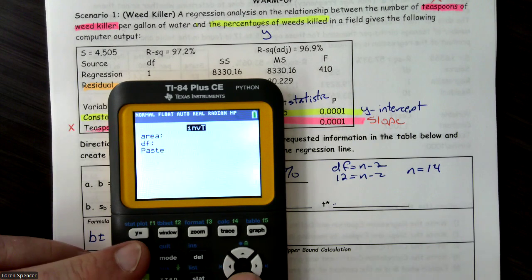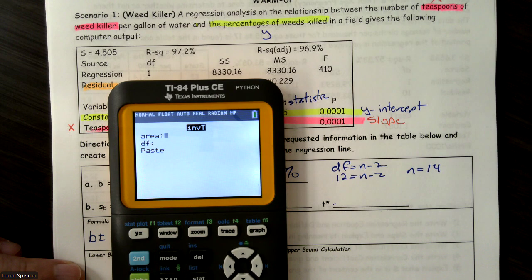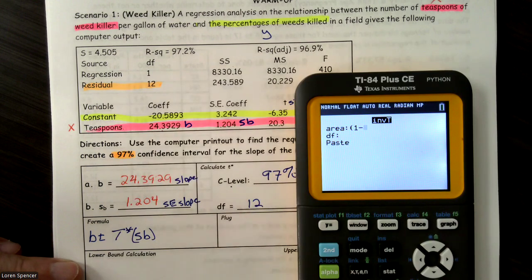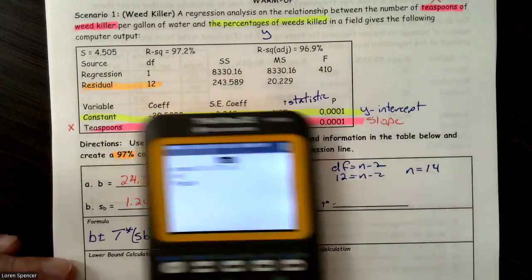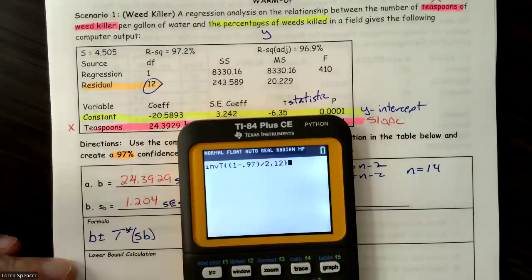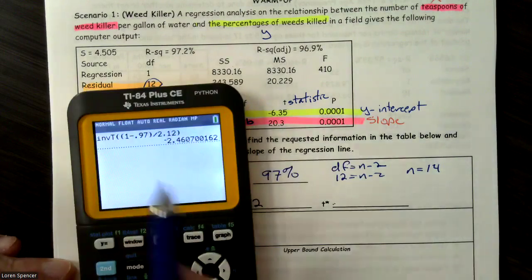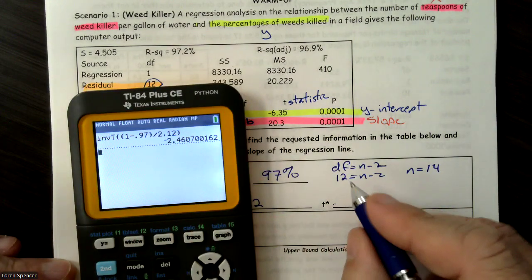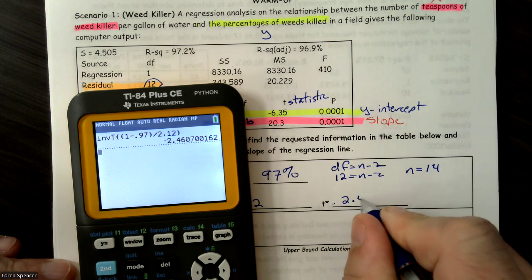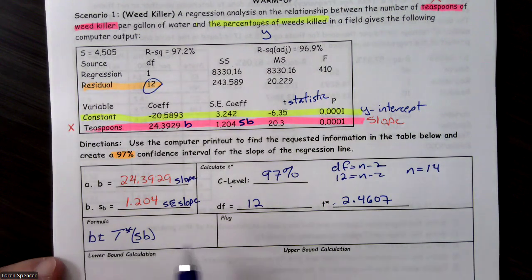Let me see if I can adjust this screen just a little bit. I hope that helped a little bit. Parenthesis, 1 minus, well, what was our confidence level? 97, so 0.97, close parenthesis, divide by 2. And degrees of freedom, we said, was 12. And we get 2.4607. Since we're positive people, we're going to make it positive, and we always turn negatives into positives. So our t star is 2.4607.